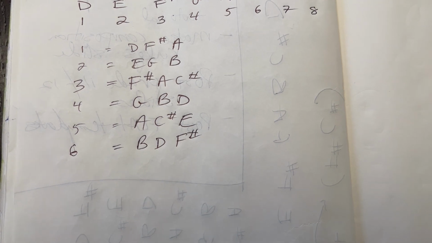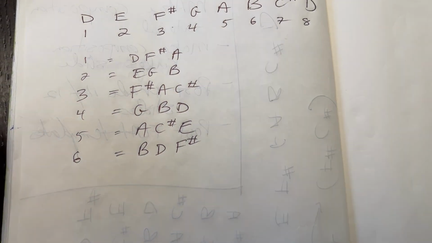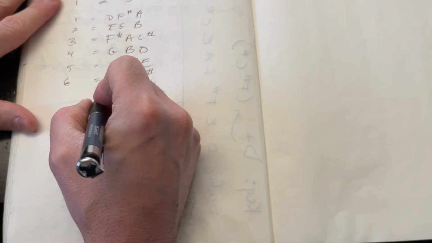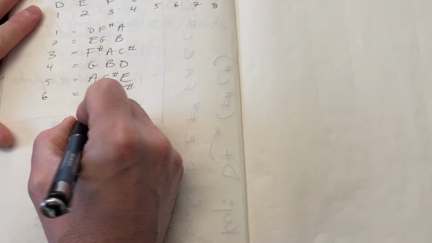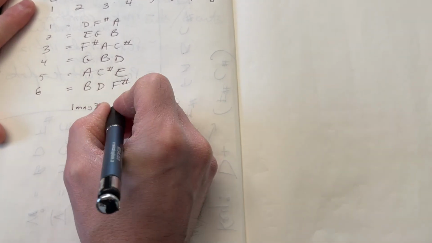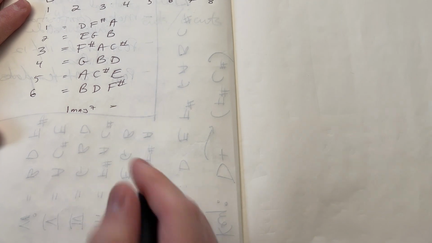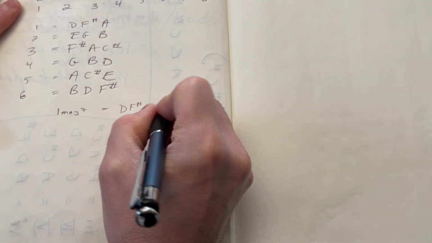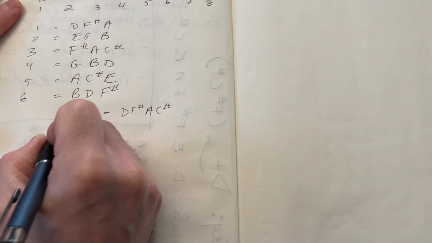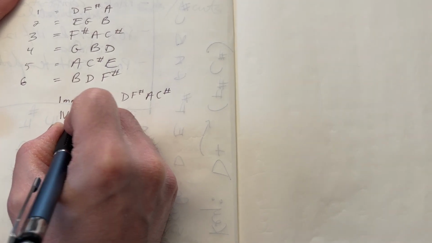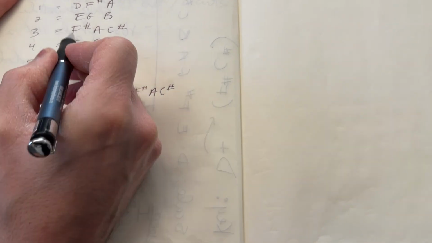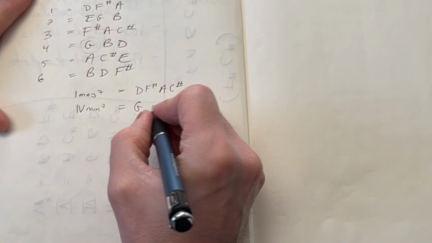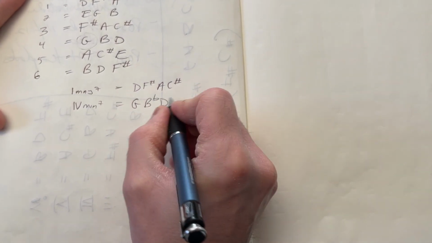But I also said that you had to include some other specific chords. I had to have a 1 major 7 chord. So you would go back through your notes, figure out how to do that, and I'm just going to write the notes out here. I know I had to have a 4 minor 7 chord. So I take my 4, it's a G, and I figure out what the G minor 7 is.